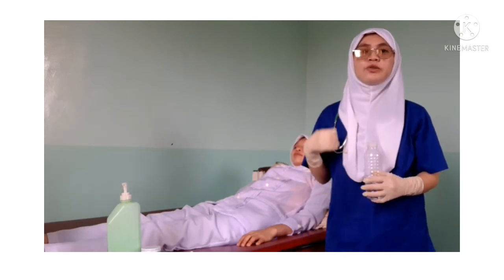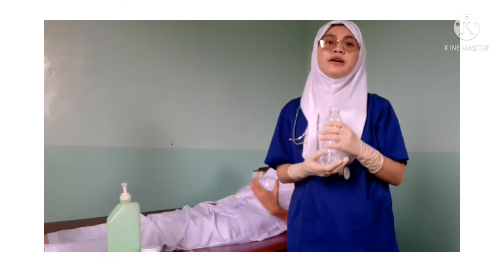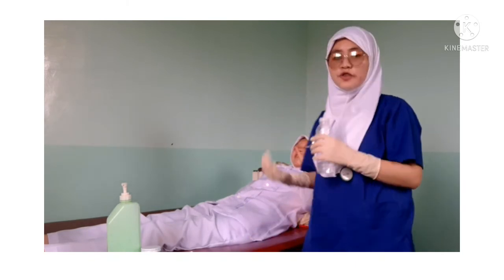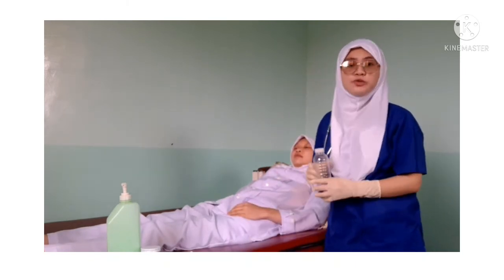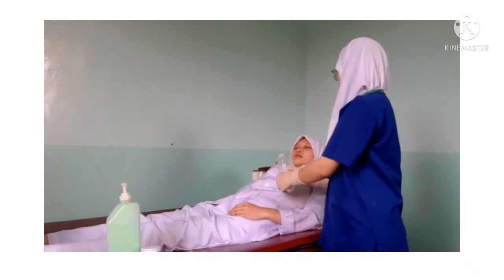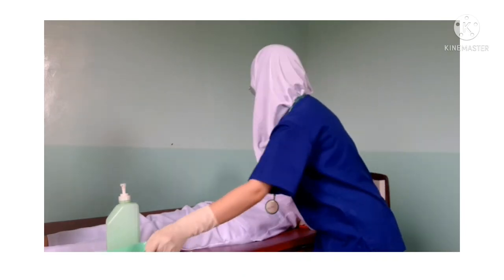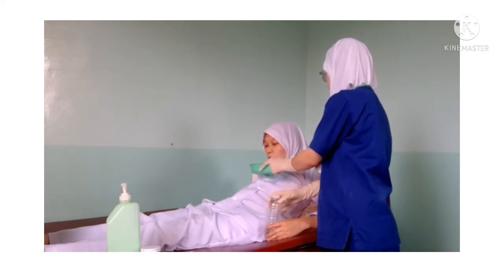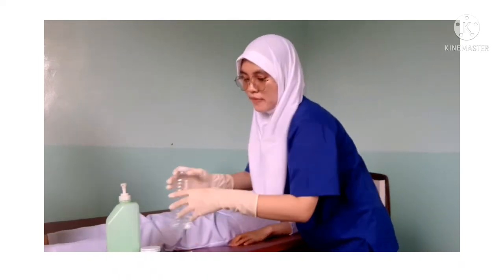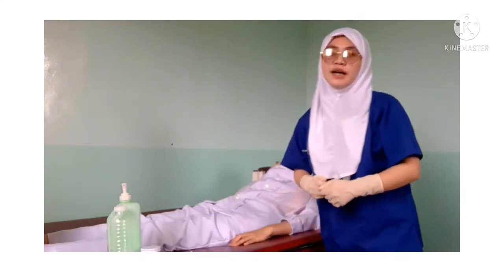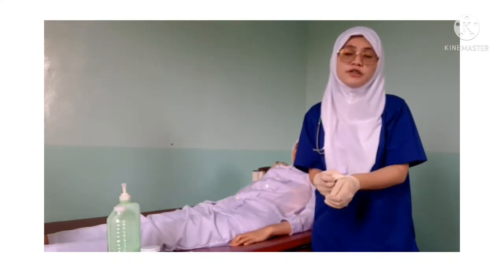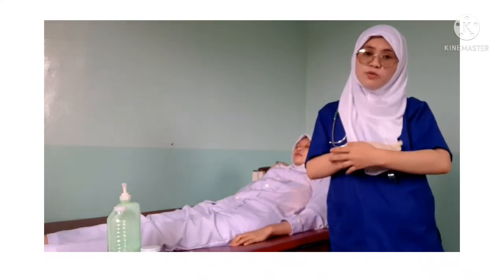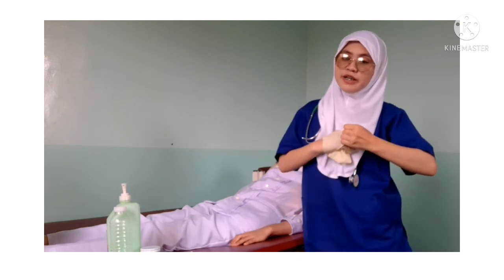So, after we get the sputum, let's offer oral hygiene to the patient. And then remove gloves and do hand washing to prevent spread of microorganisms.